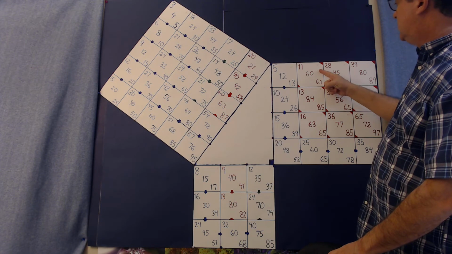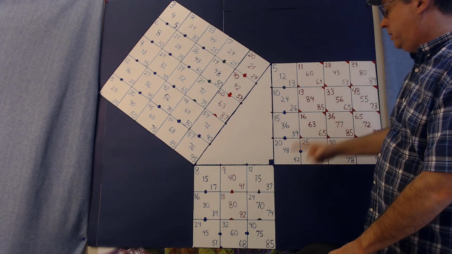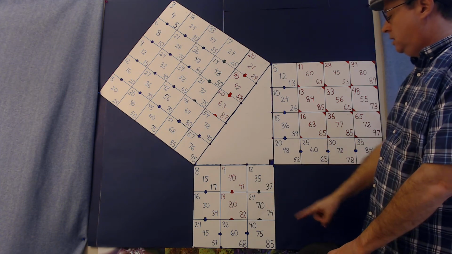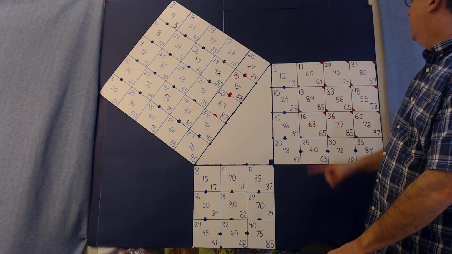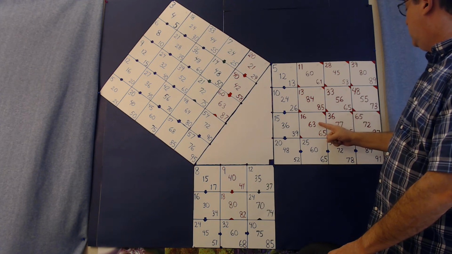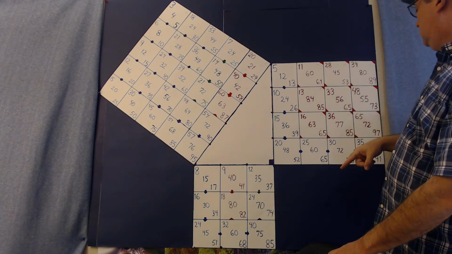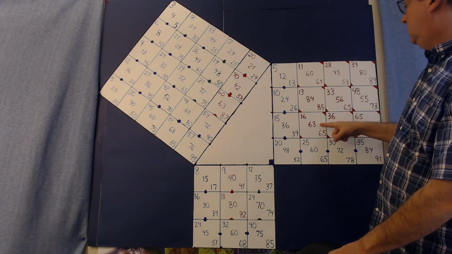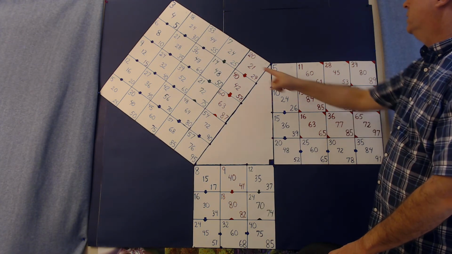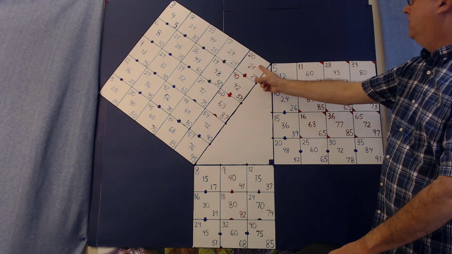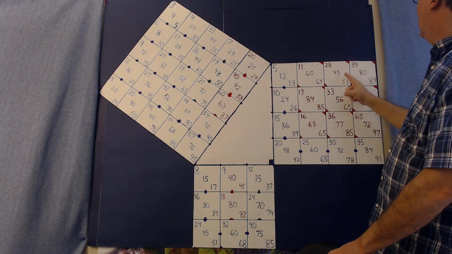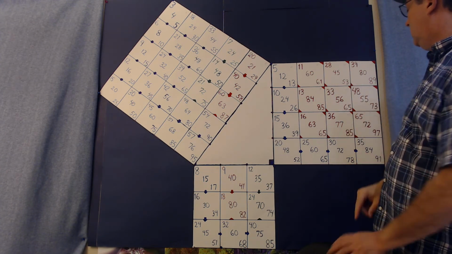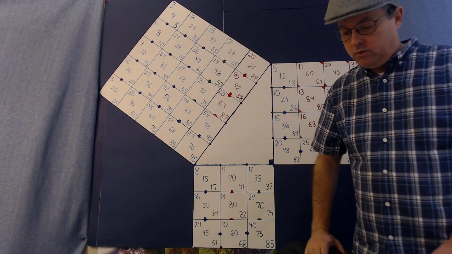So 11, 60, 61 for the sixth one, and then here's our seventh one, 12, 35, 37, and we have a multiple of that. And then 8 and 9 and 10, and then we have 11 and 12 and 13 and 14 and 15 and 16.